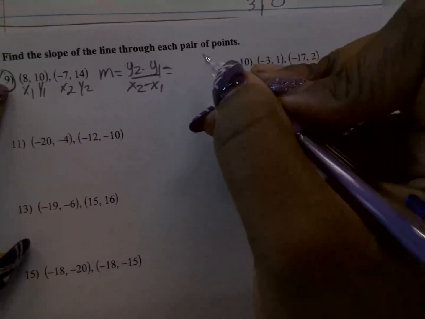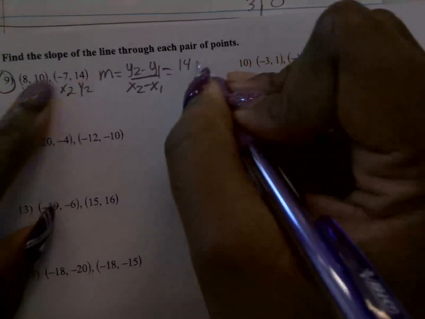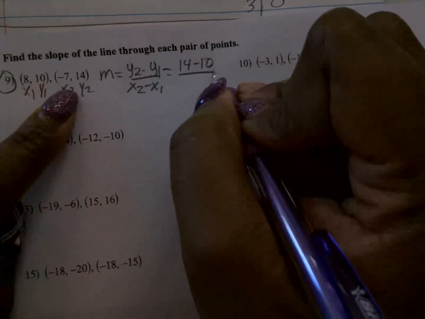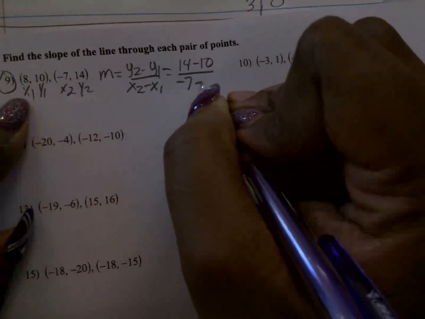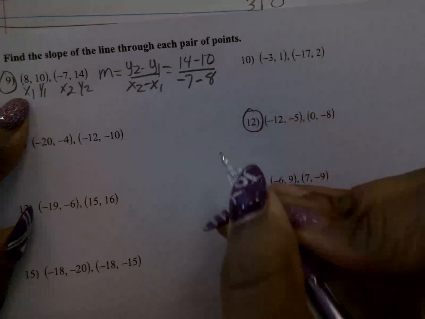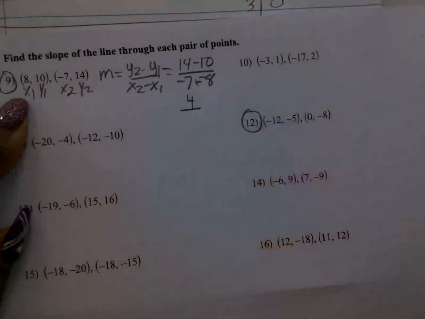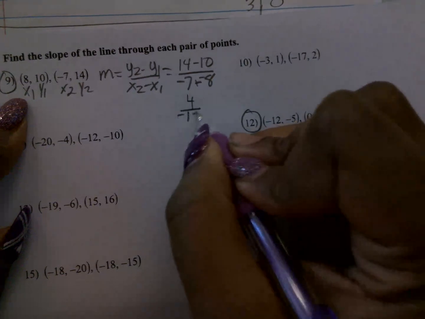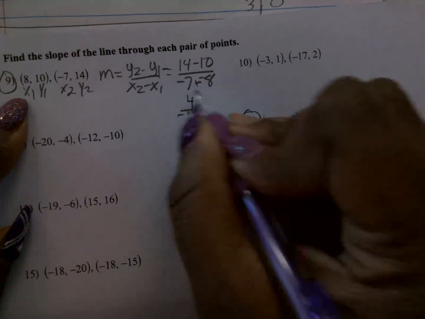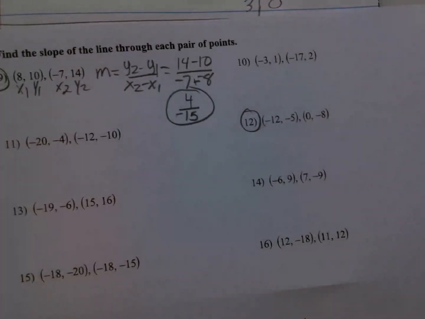We subtracted the y's on top: 14 minus 10. On the bottom, the x's, negative 7 minus 8. On the top, that gives you 4. On the bottom, that gives you a negative what? 15. Then we're done. Okay?